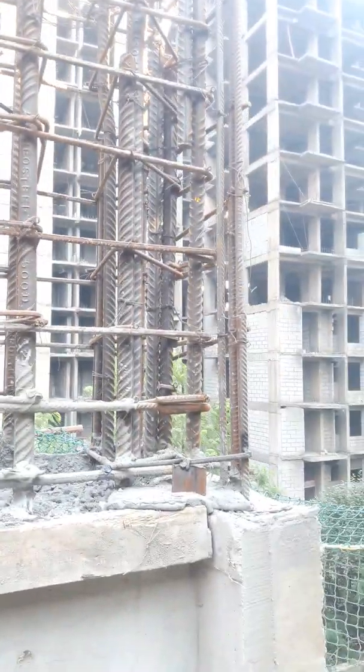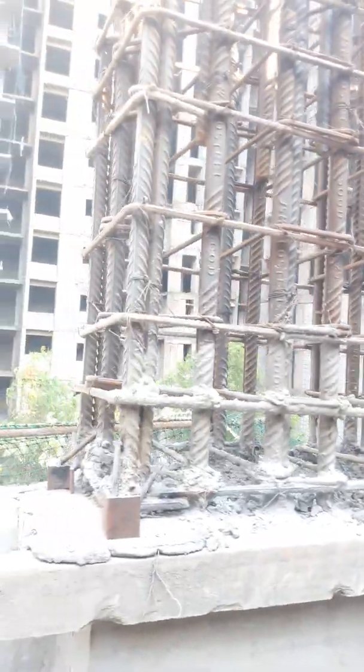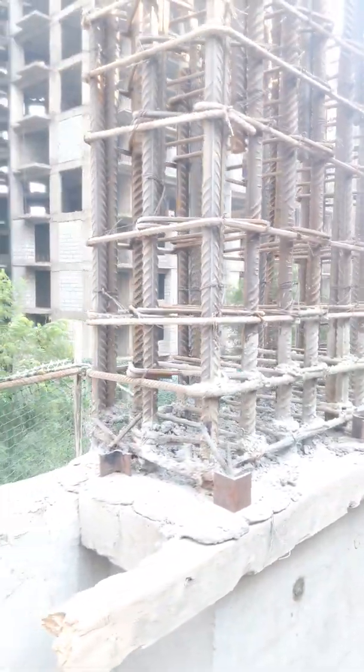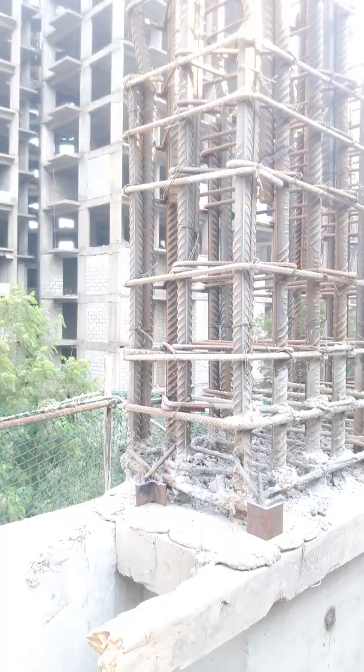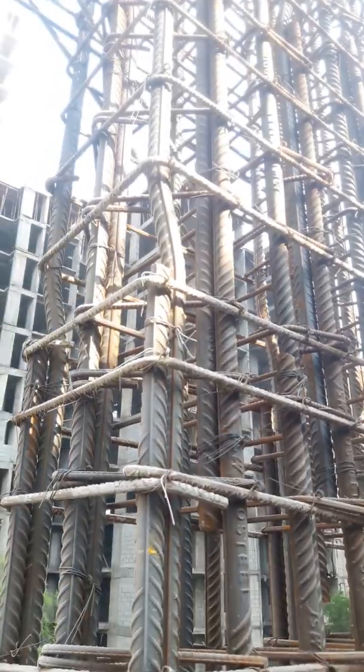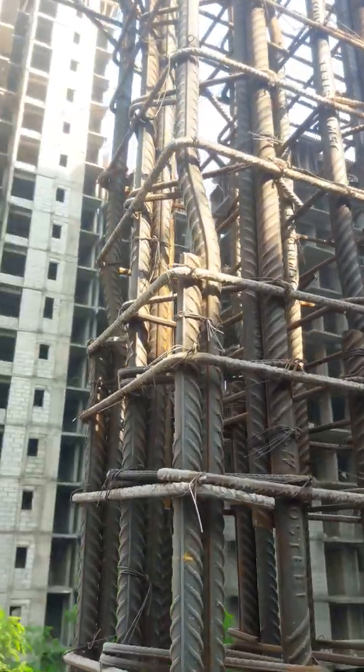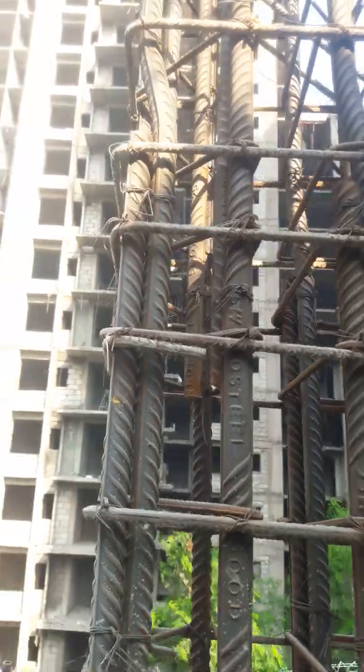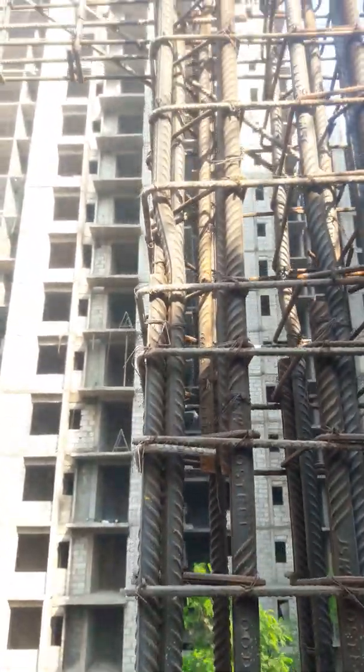You can see the bars, the number of bars which are used here. Okay, and you can also see the overlapping on the top at this point. Just look at the overlapping, how the bars are overlapped.